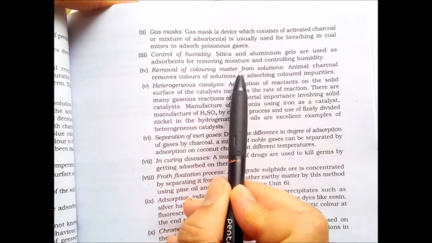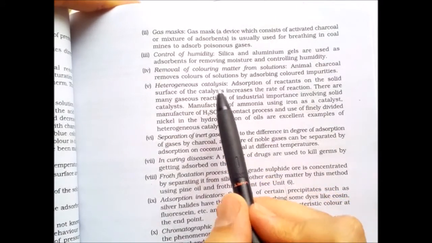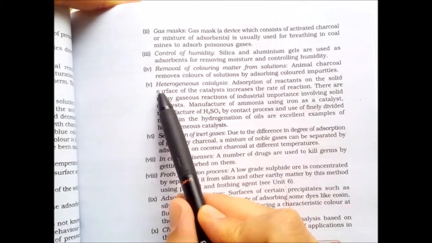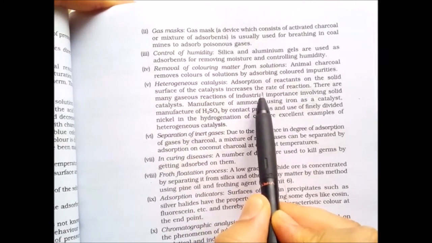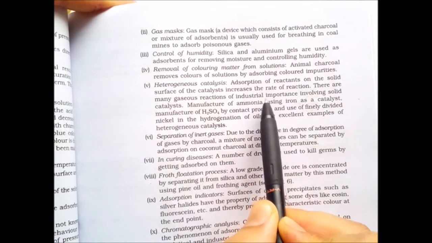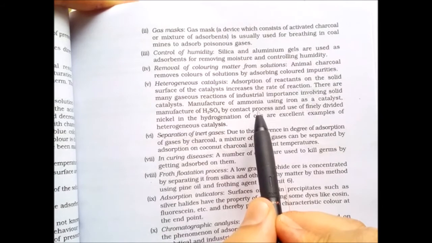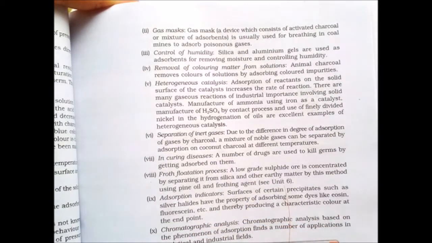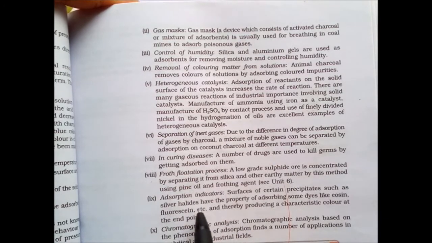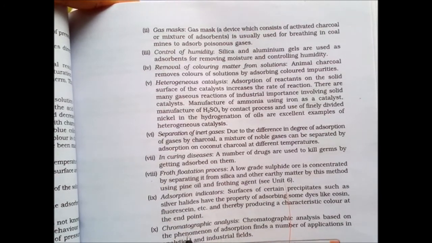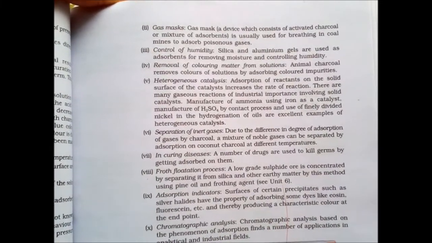Removal of coloring material, like in the sugar solution. Heterogeneous catalysis, in which a solid catalyst is used, and the reaction normally takes place at the surface of the catalyst. So the catalyst works on the principle of adsorption. Separation of inert gases, curing diseases, flotation process, adsorption indicator, then chromatographic analysis. So these are basically the applications of adsorption.